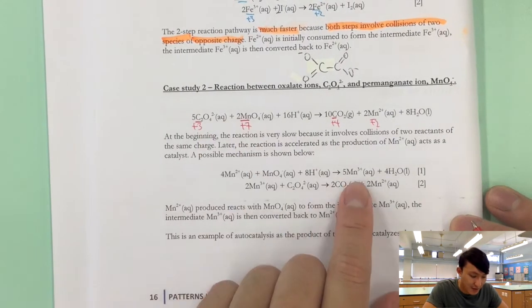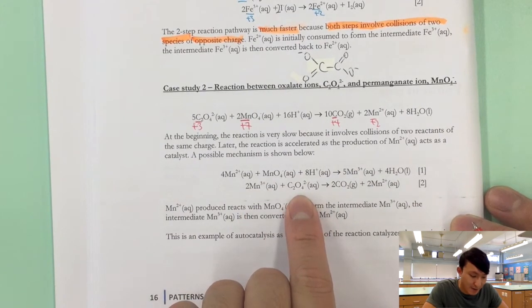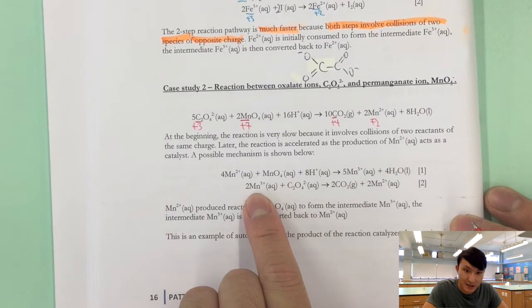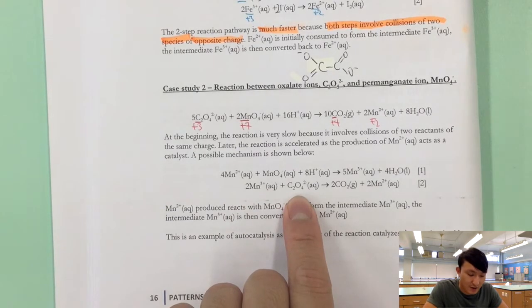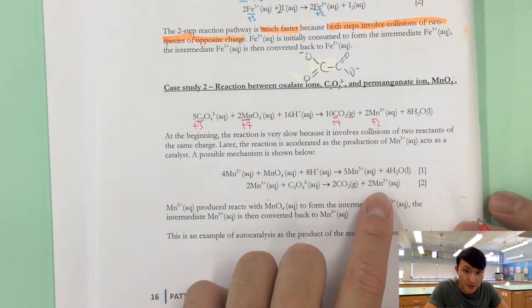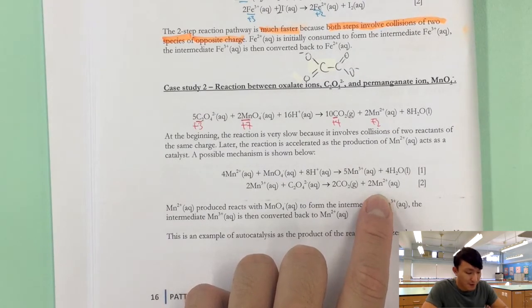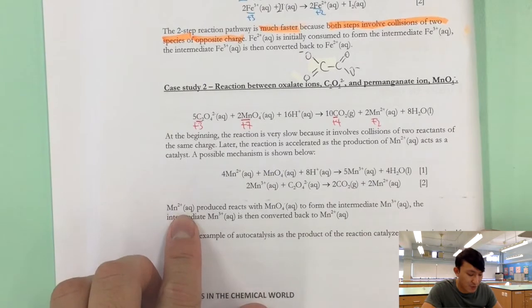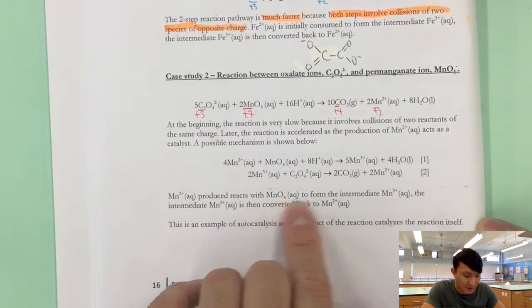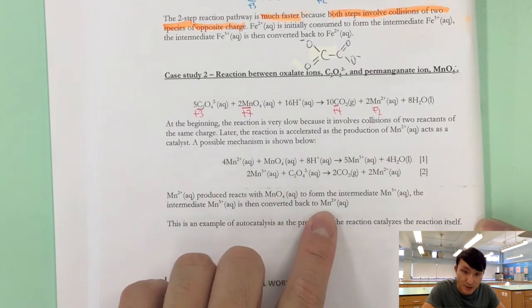And after that, the Mn3+ will go to find the C2O4 2-, and the Mn3+ will collect an electron from oxalate ion, therefore forming carbon dioxide and Mn2+. And you see Mn2+ is regenerated. Okay? So that's why Mn2+ is acting as a catalyst. So you see, the Mn2+ produced reacts with MnO4- forming intermediate Mn3+, and the intermediate Mn3+ is then converted back to Mn2+. Okay?